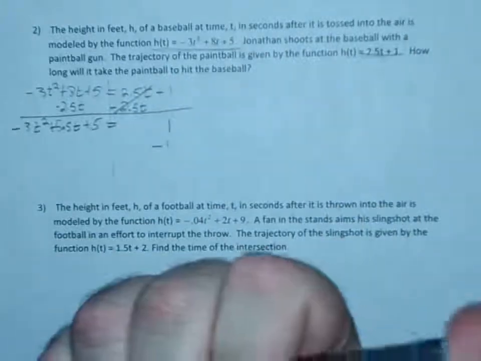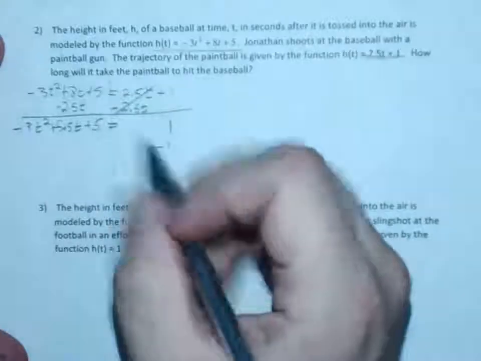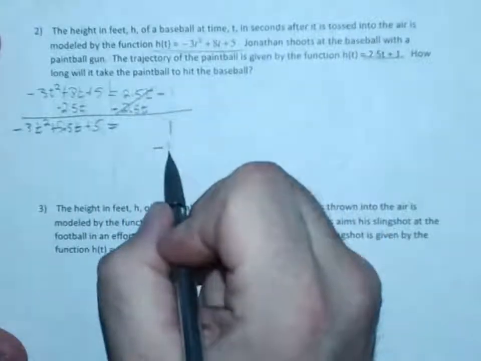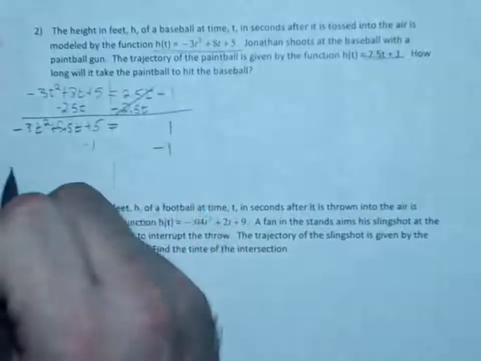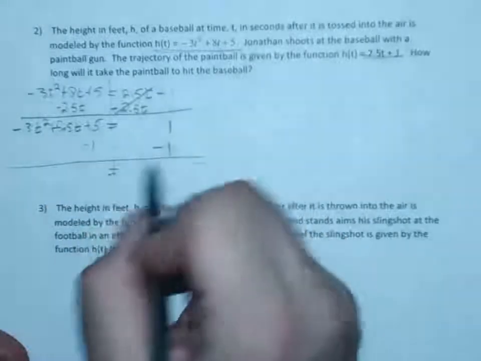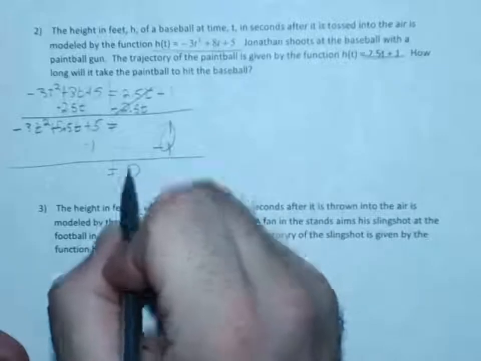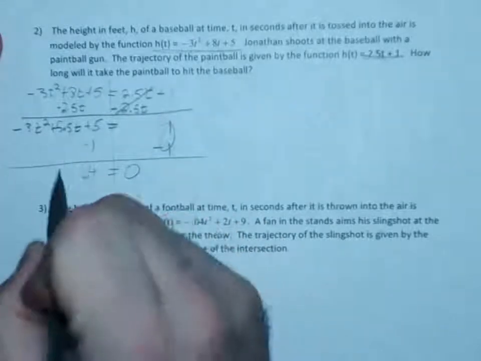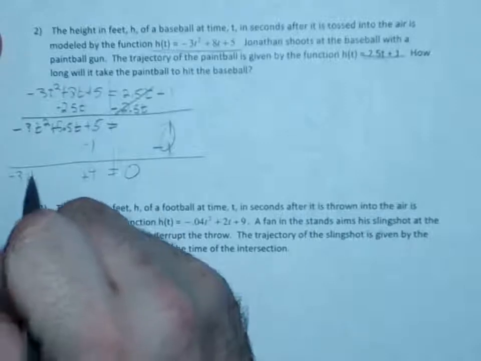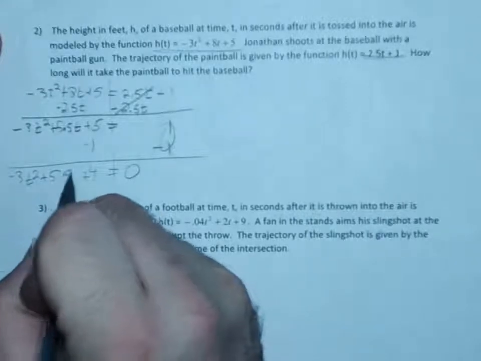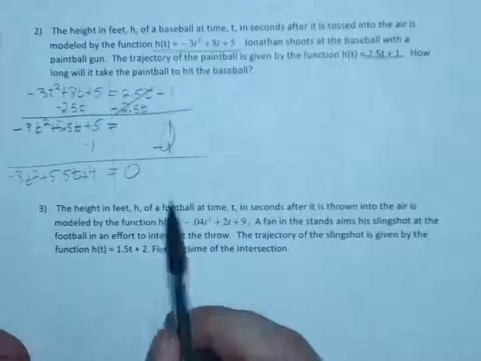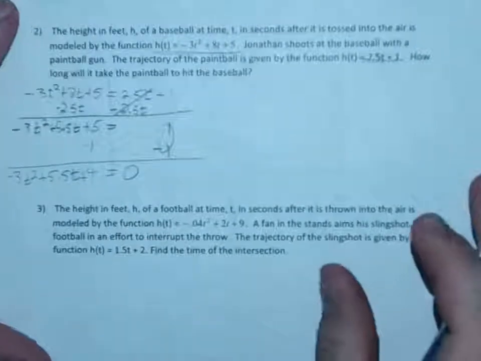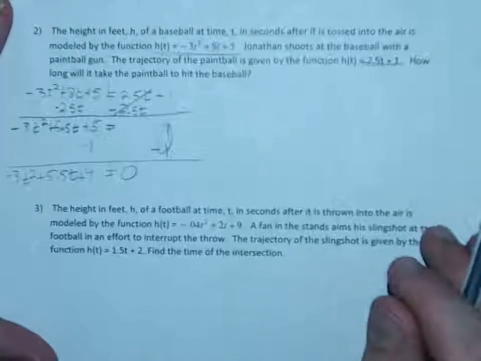Whoa. I did not intend to put that much lead out into the world. There we go. So on the right here, this cancels out, and I'm left with 0. On the left, 5 minus 1 is 4. And then I still have negative 3t squared plus 5.5t. Now I have a quadratic equation that is equal to 0, and I can solve this using the quadratic formula.